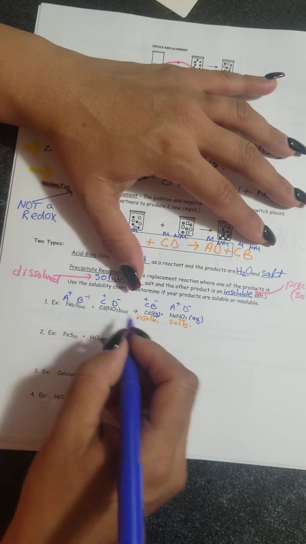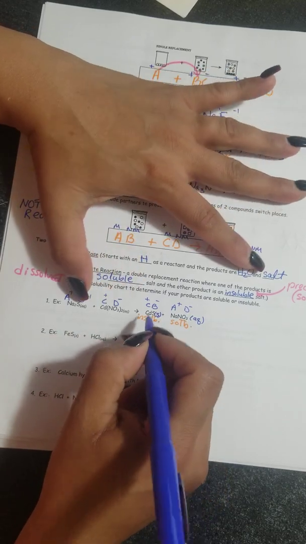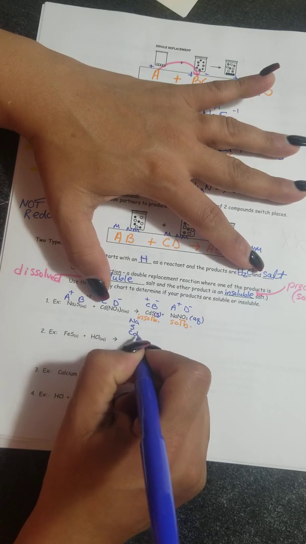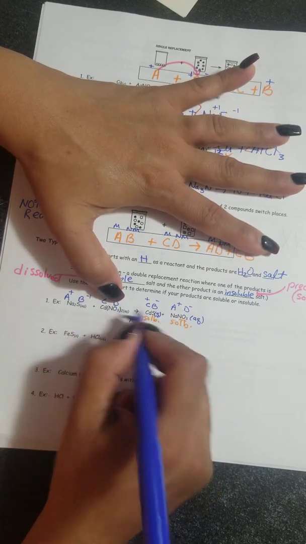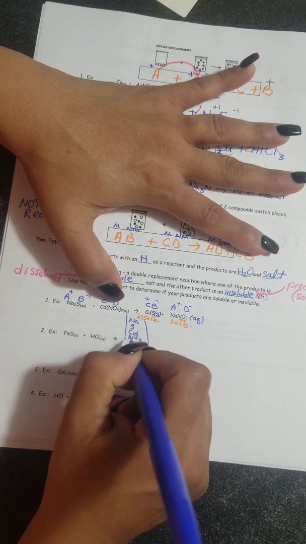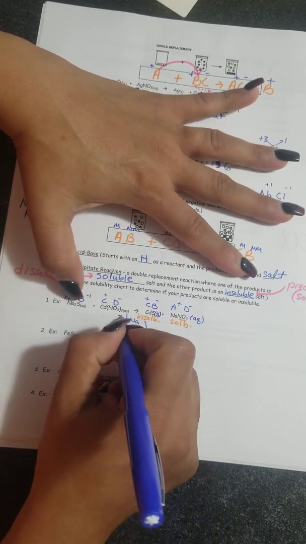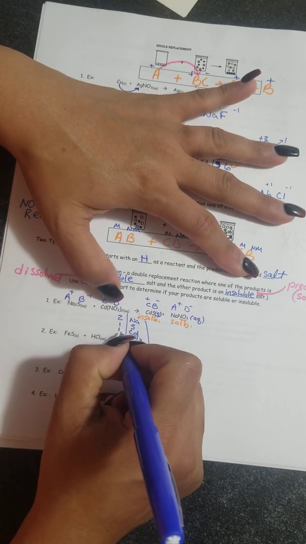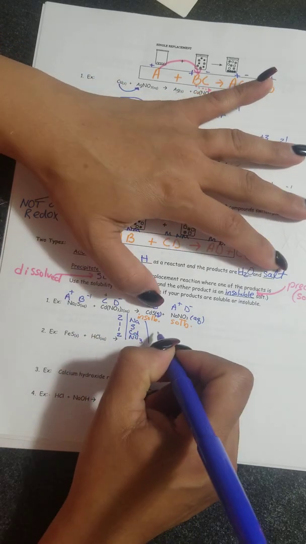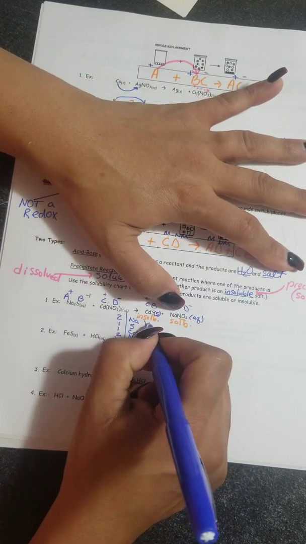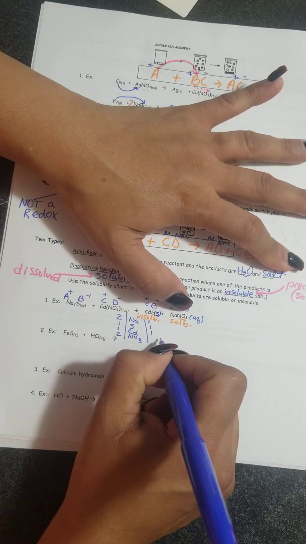Okay? So let's keep looking. I'm going to double check to see if it's balanced. Na, S, Cd. Does the NO3 stay together here and here? Yes, it does. NO3. Draw my wall. 1 times 2 is 2. 1 times 1 is 1. 1 times 1 is 1. 1 times 2 is 2. 1 times 1 is 1. 1 times 1 is 1. 1 times 1 is 1. 1 times 1 is 1.